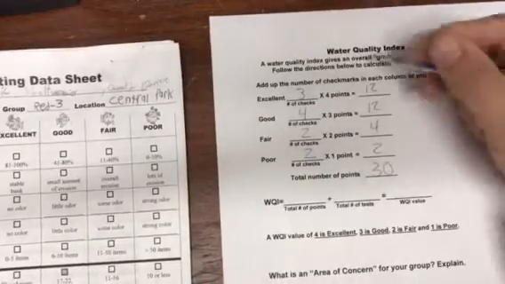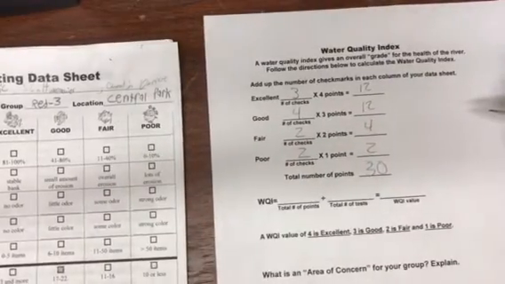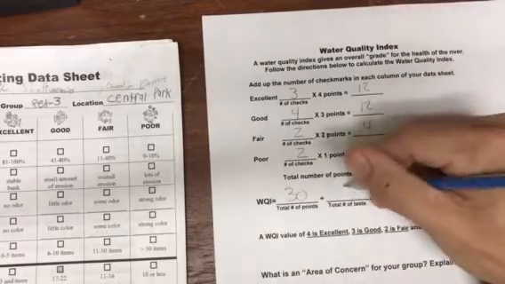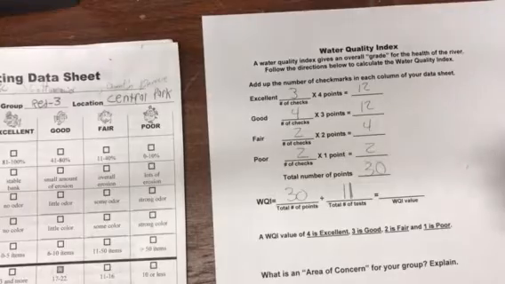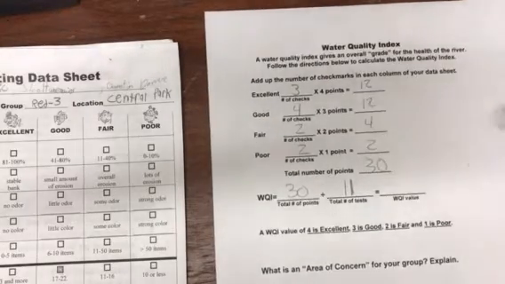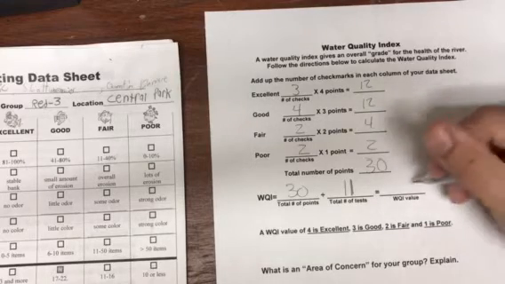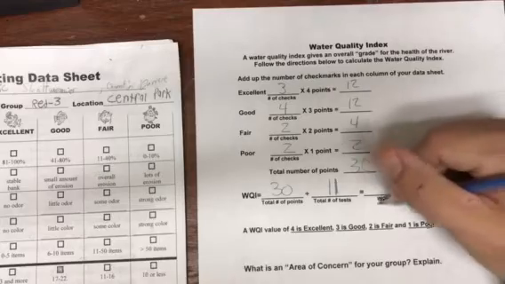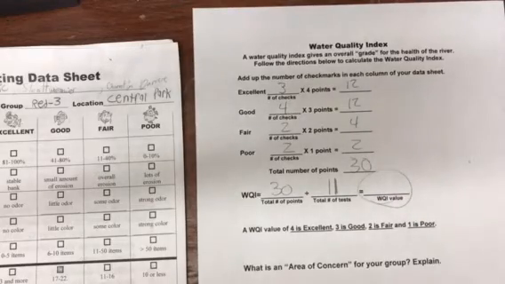All right. Now here's the thing. To get our WQI, or our Water Quality Index, the total points in this case was 30, and there were 11 total tests. Now some of you are going to be like, no, there was 12. No. One of them is temperature, and we're not counting that. So 11 tests. It's going to give you a WQI value. It's kind of like having a grade point average of some sort. That's something that you're going to fill in there.